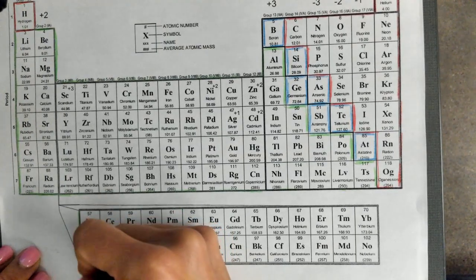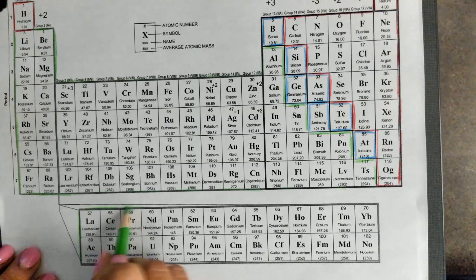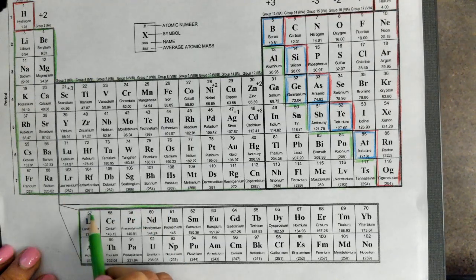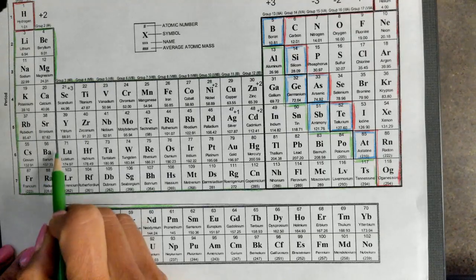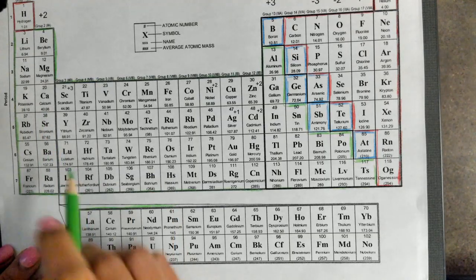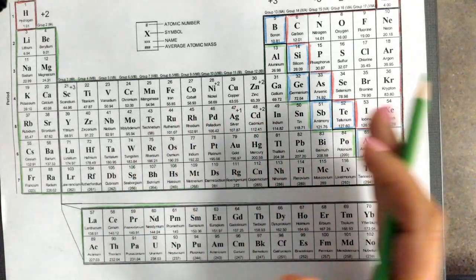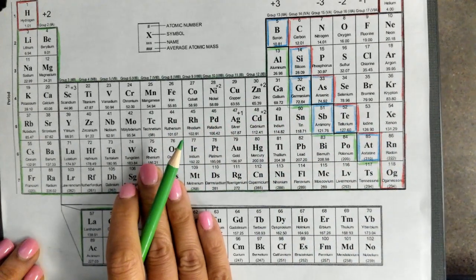So if you look at this area of the periodic table, it actually is taken out. So this is number 57. If we put this here, our periodic table would be very long on the bottom.